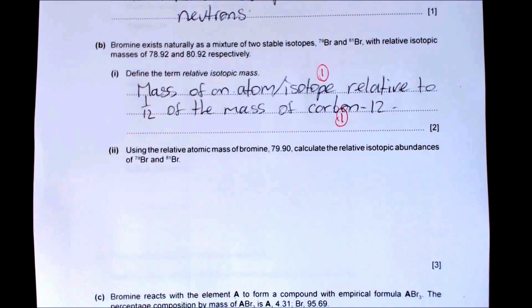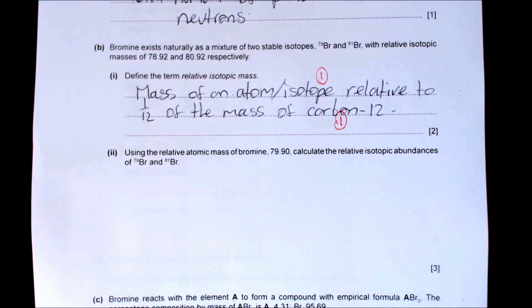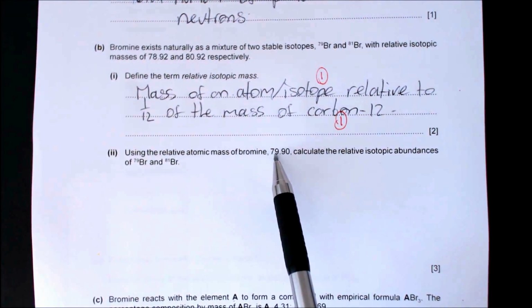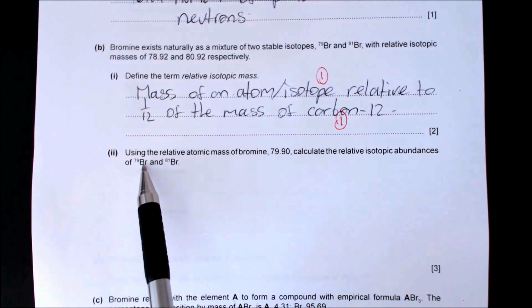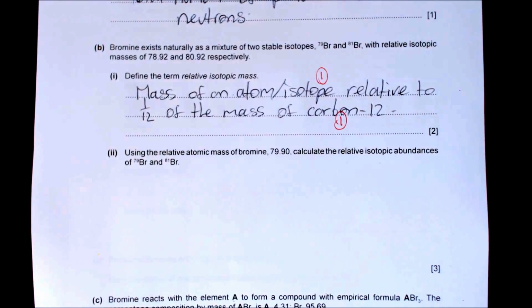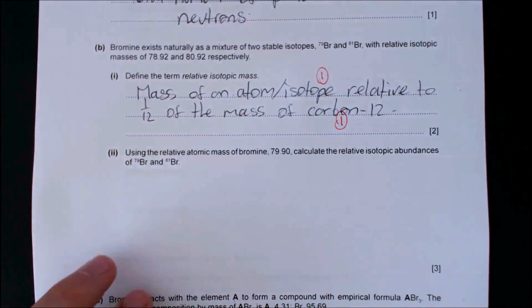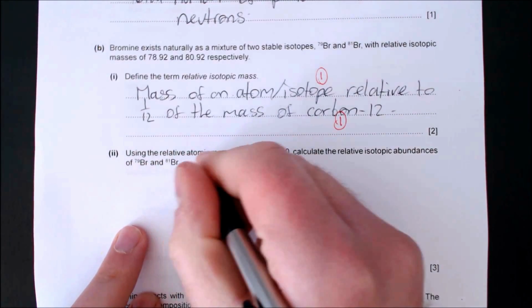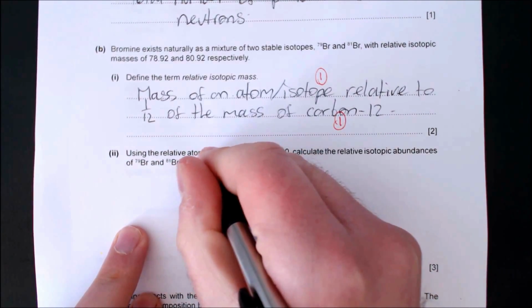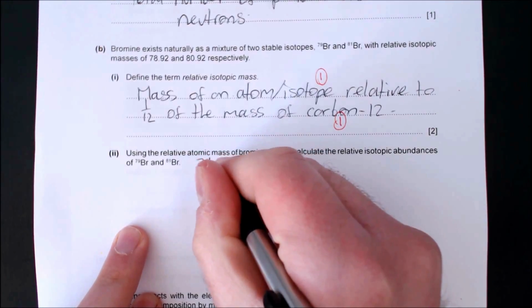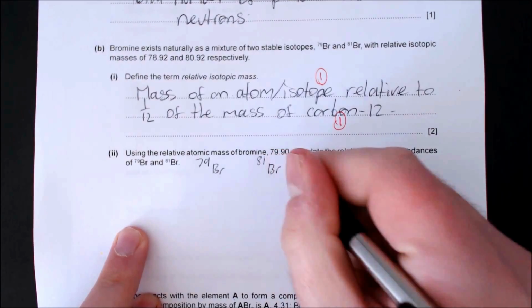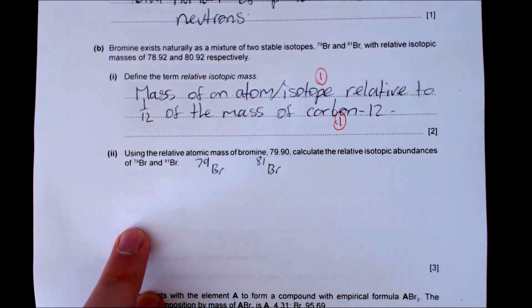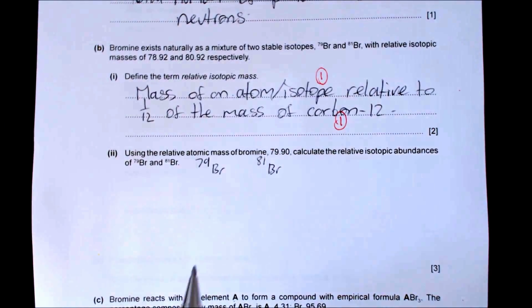Okay, and then part 2, it's for 3 marks. So using the relative atomic mass of bromine, which is 79.90, calculate the relative isotopic abundance of bromine 79 and bromine 81. Okay, right. So what we have to do, I'm going to write out our 2 isotopes just here at the top. So this is going to be 79 Br, and we've got 81 Br.